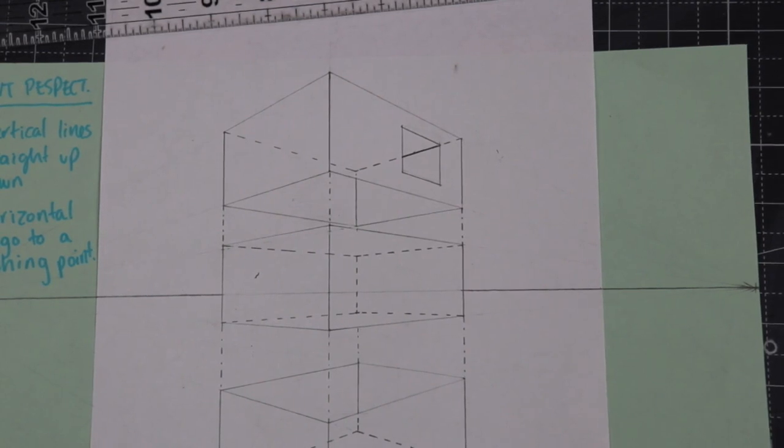Now, is my building a huge building or is it a very small building? How can you tell? The window's kind of big. The window's humongous. I'm going with a small building. Can you judge it off the windows? That's interesting because some windows are humongous.